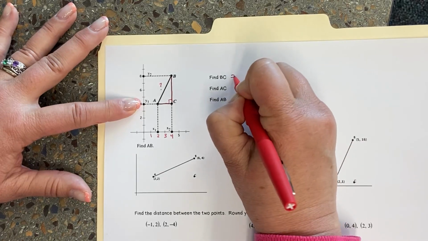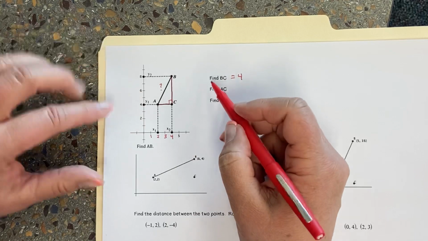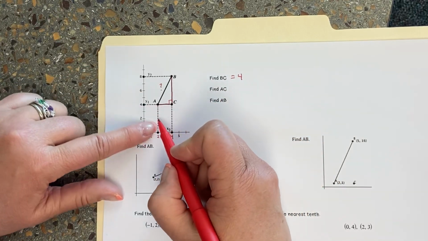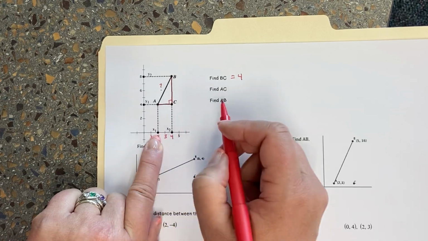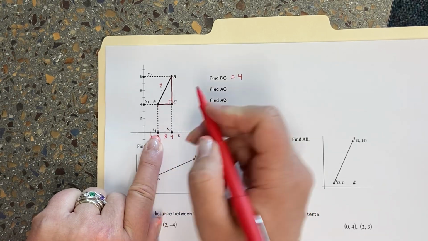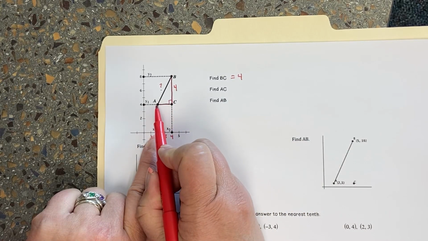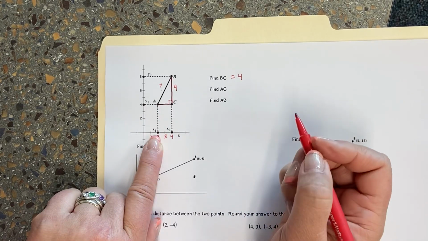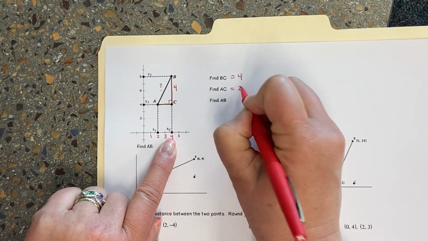They're 4 apart, so that equals 4. Okay, find distance AC. Well, A starts at 2 because we're going horizontal right now. Let me put a 4 right there. A to C is horizontal, goes from 2 to 4, and that distance is 2.